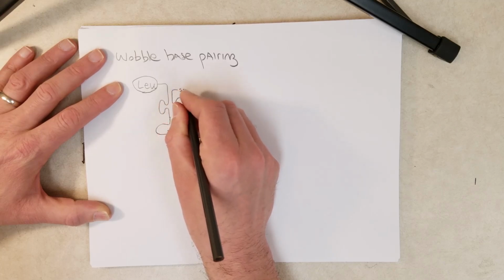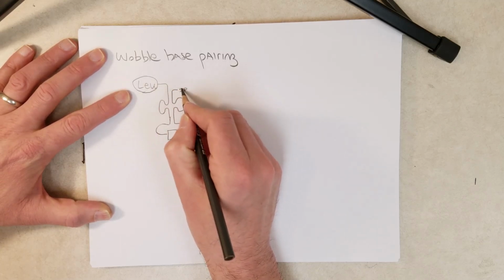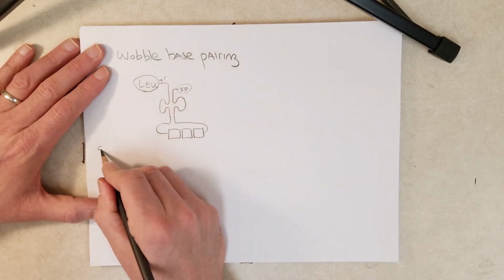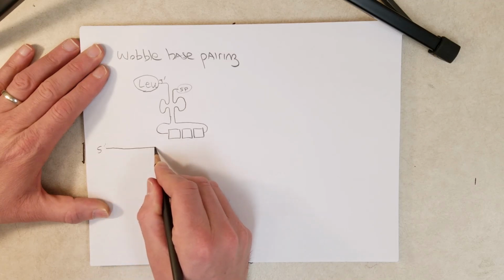This is the 5' end. How do I know that? Because the amino acid is always attached to the 3' end. And let me diagram the messenger RNA. I won't put the 7-methylguanine cap.